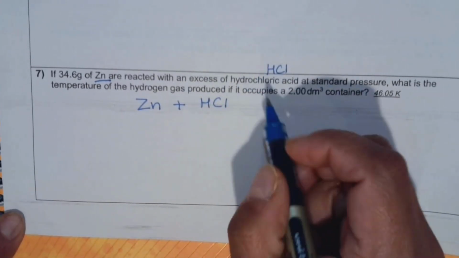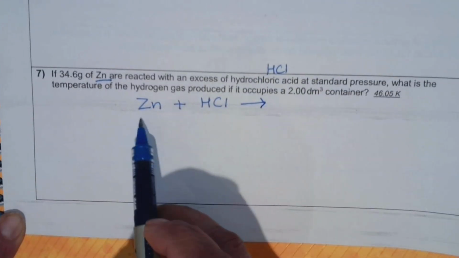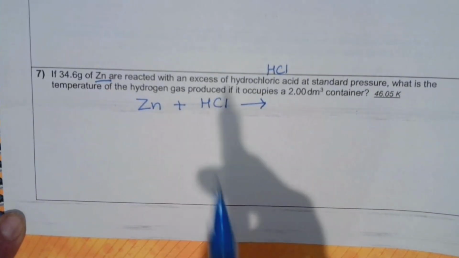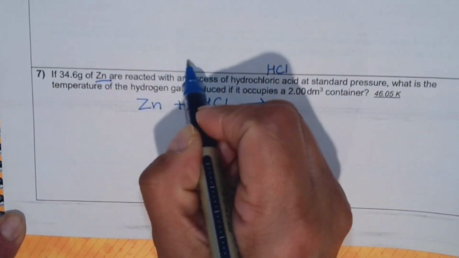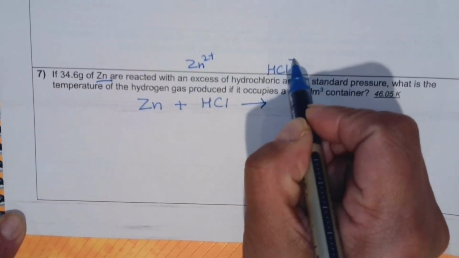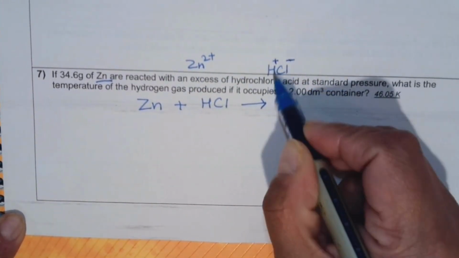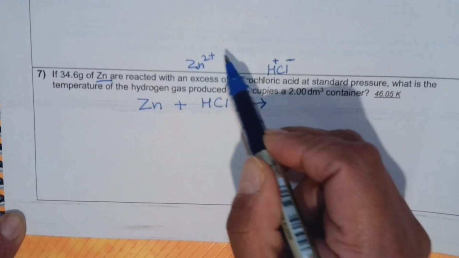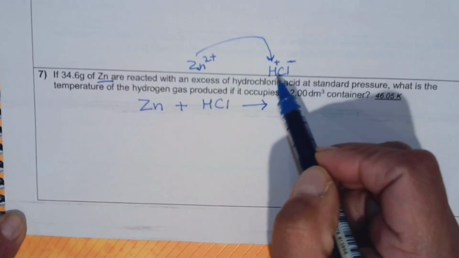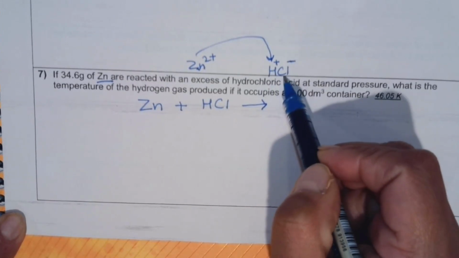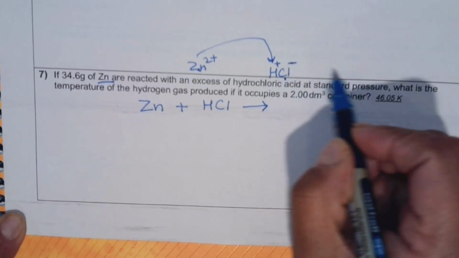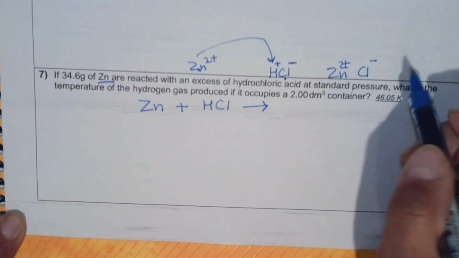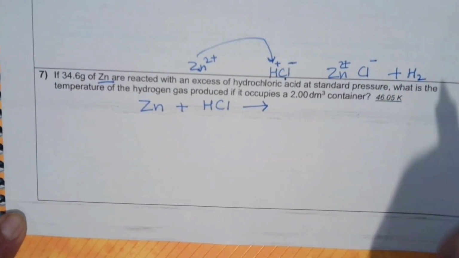Now since it's a single replacement reaction, we have one element and one ionic compound, right? So zinc will make Zn2+, and Cl is 1 minus, H is 1 plus. This is how the acid will split, right? So zinc will kick out hydrogen from the salt and make a new compound with Cl negative, right? So zinc will make a compound with this and hydrogen will come out as H2 gas, diatomic.